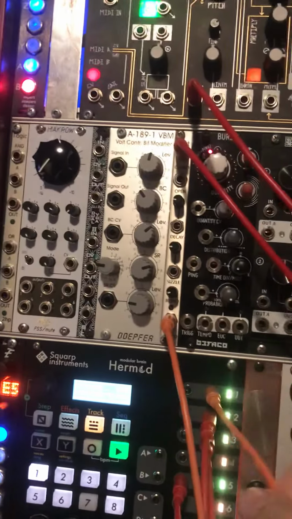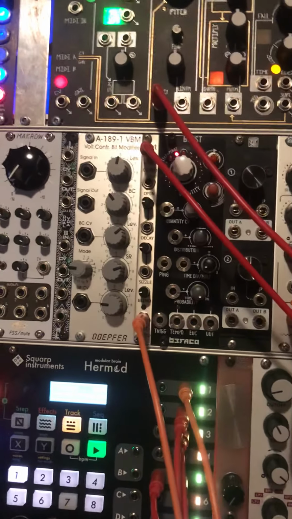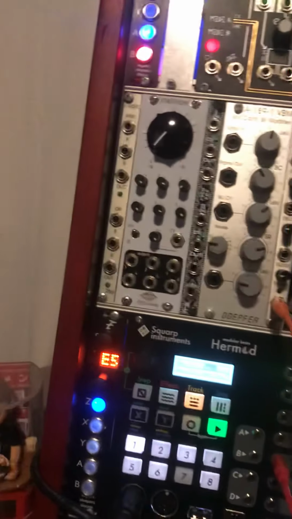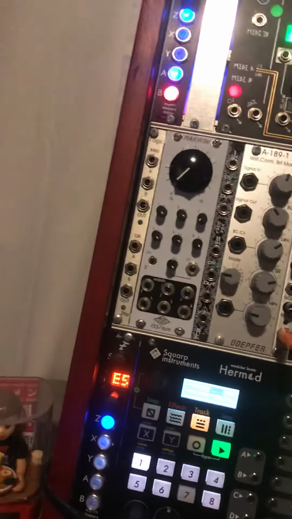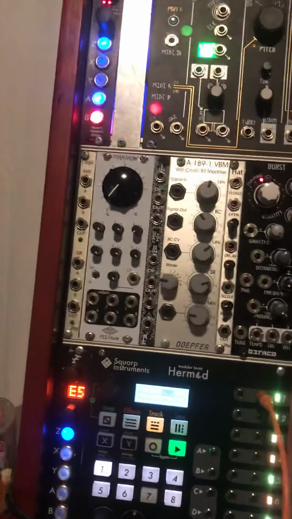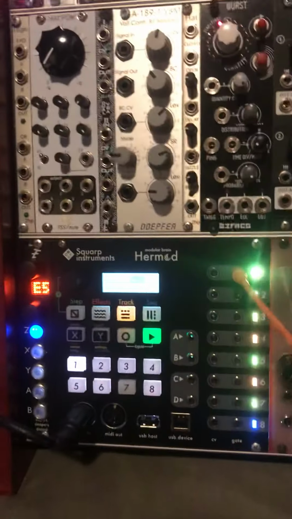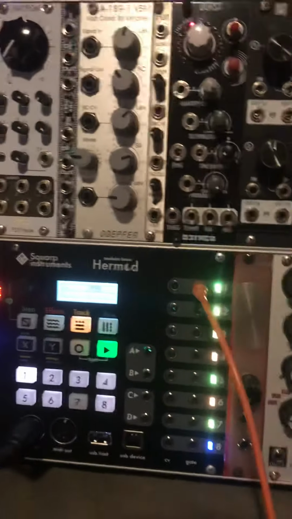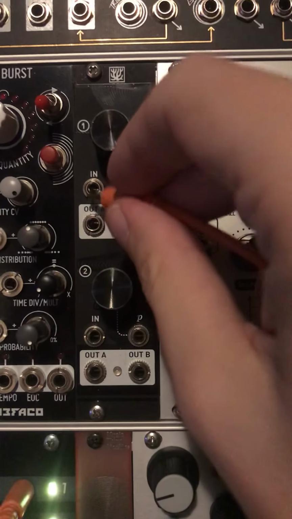But for example, here is an interesting module. So I'm going to take this gate. Let's just pull everything else out so you can see what I'm doing. Okay, so we have this gate. The flashing light is the gate for the kick drum. I'm going to put it in this module here, which is called Branches.